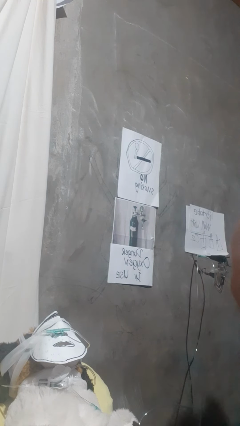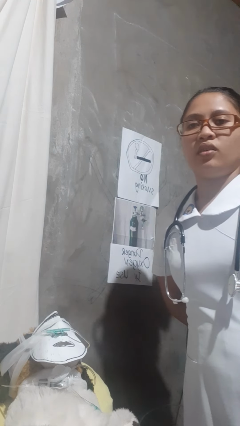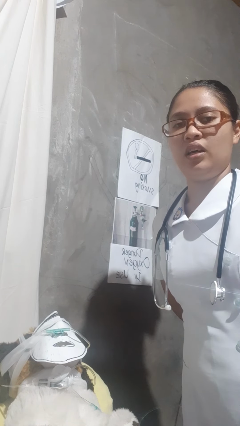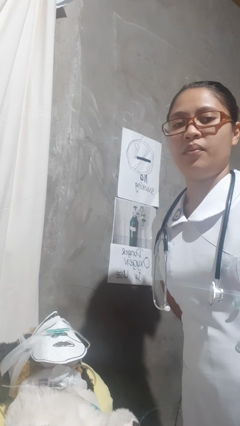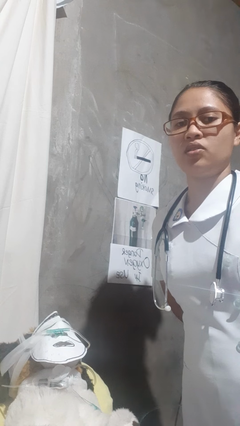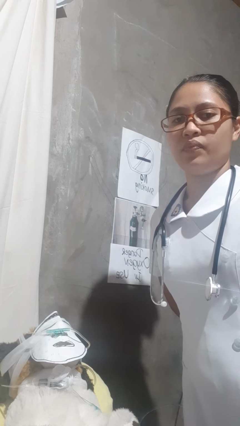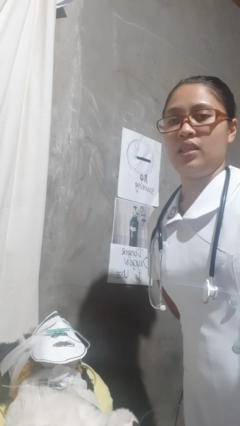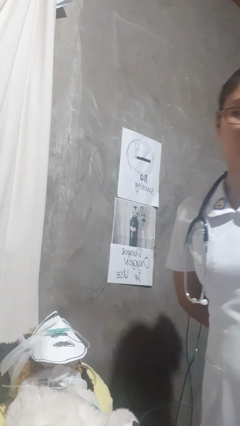And next, for documentation, we need to record the amount of secretion, the consistency, color, and the odor of secretion, size of catheter, and route of suctioning, patient's response towards the procedure. And also we need to document the patient's pre-suctioning and post-suctioning vital signs, cardiopulmonary status, and ventilation measures.